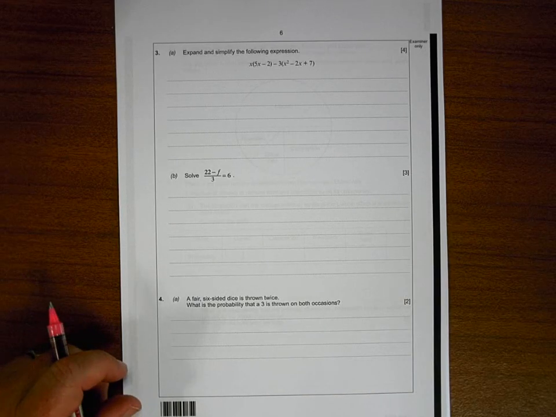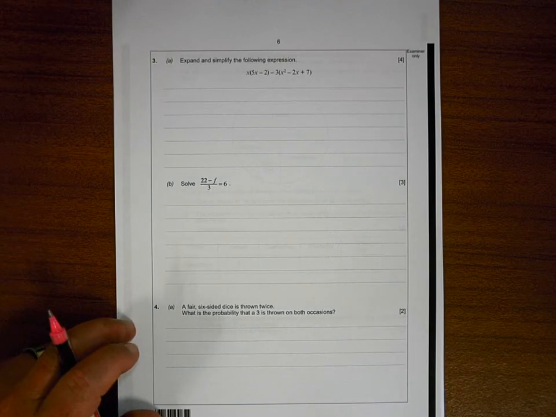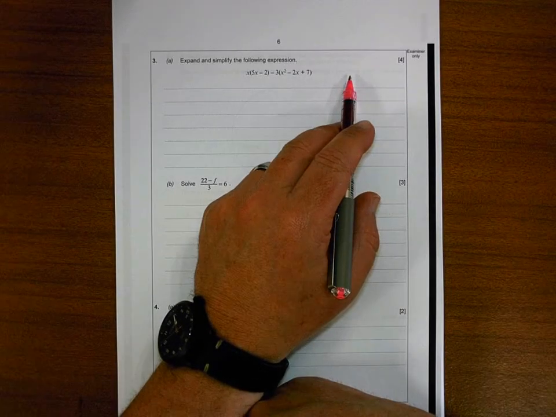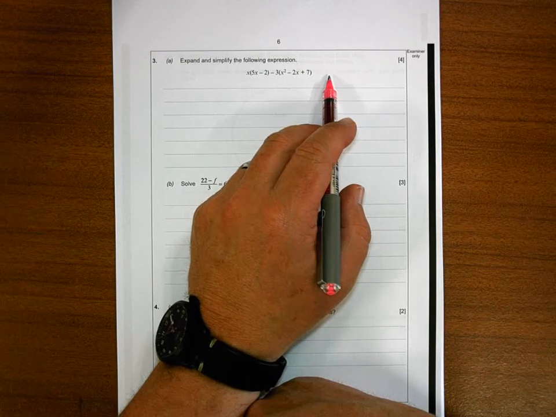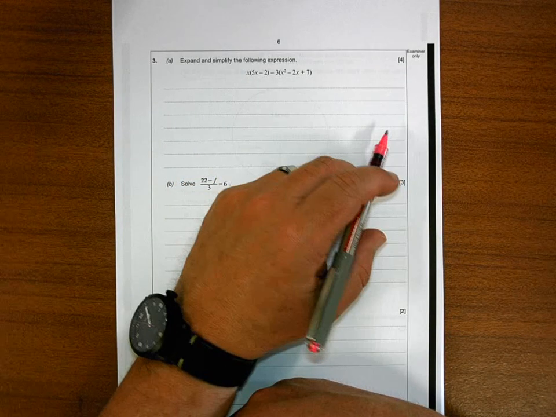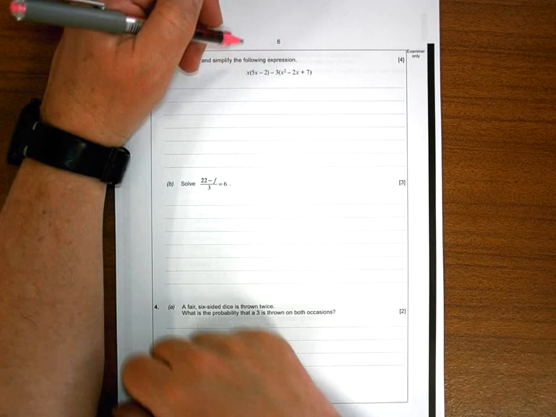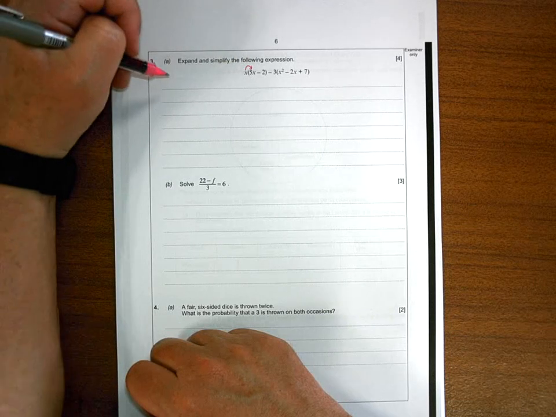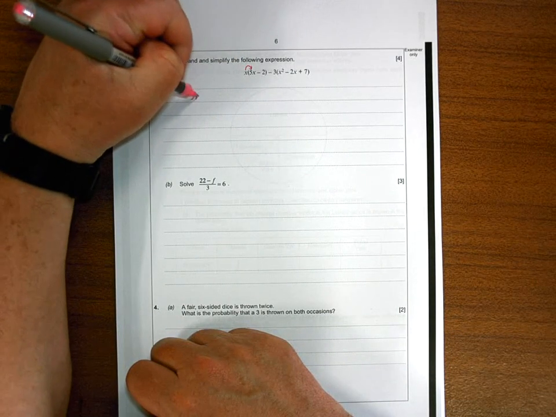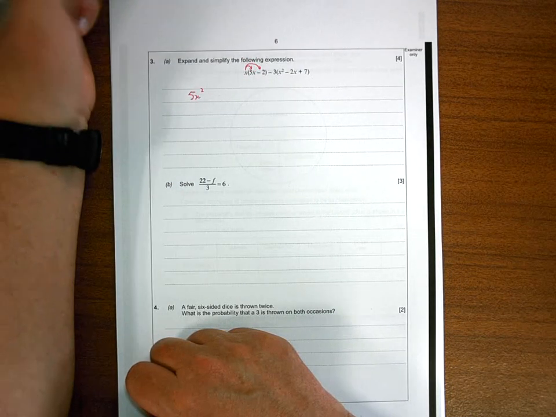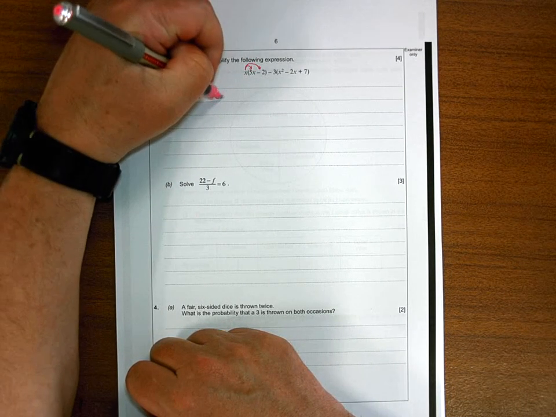Question 3. Expand and simplify the following expression. So this isn't an equation, there's no equals or inequality in it, so we can't get a numerical answer for it. All we can do is write it in a different way. So when we're expanding the brackets, first of all, with this bracket, we're going to write x times 5x, which is 5x squared, and then we also have to multiply x by the minus 2, which will be minus 2x.